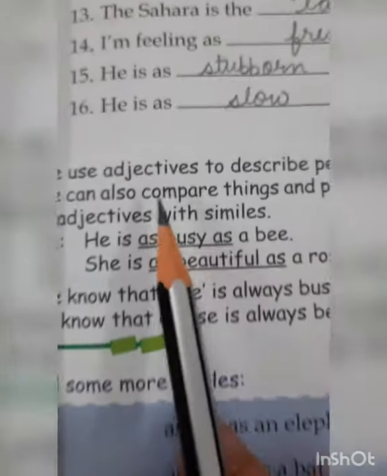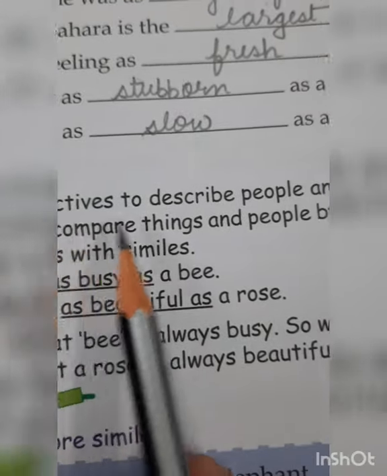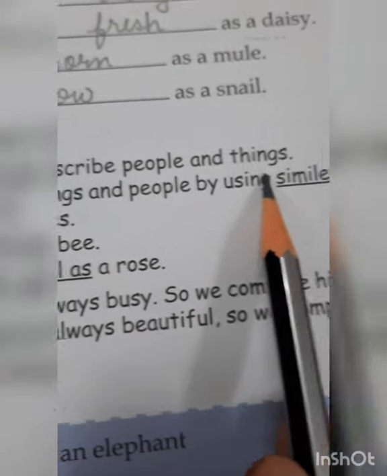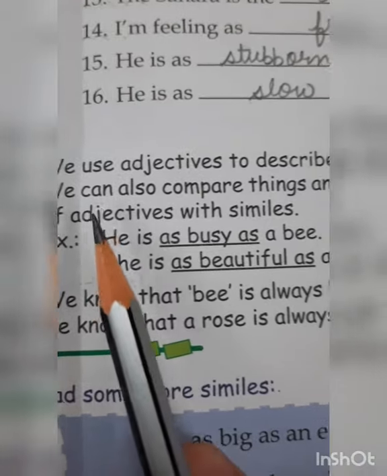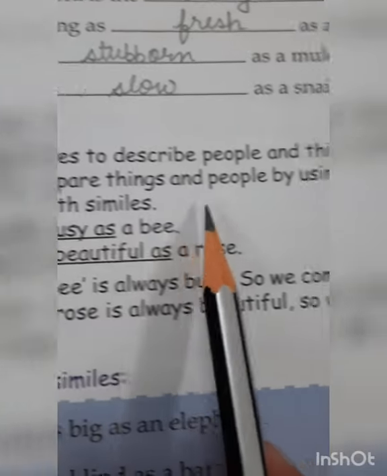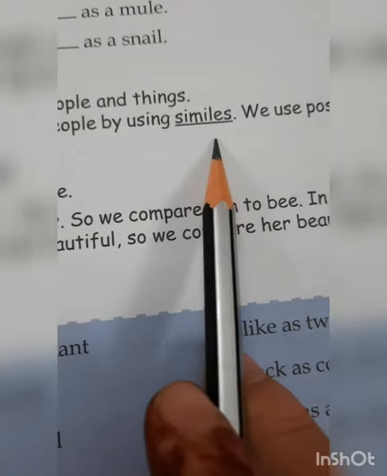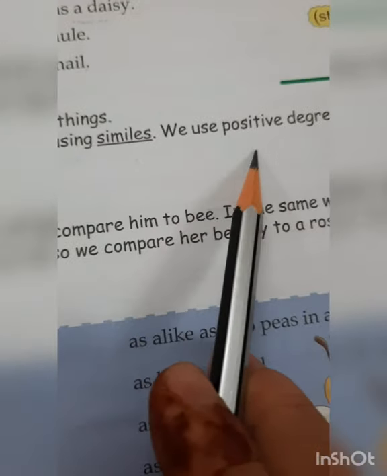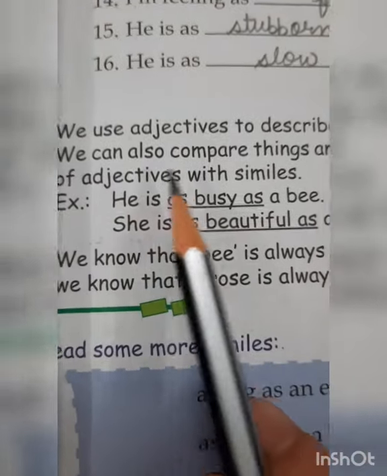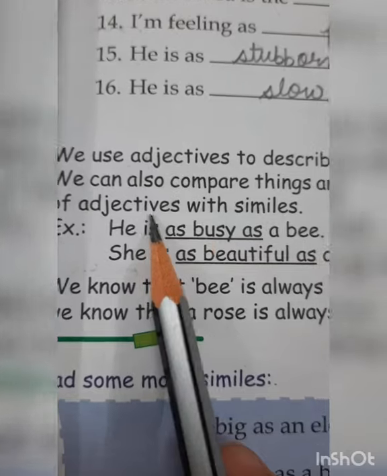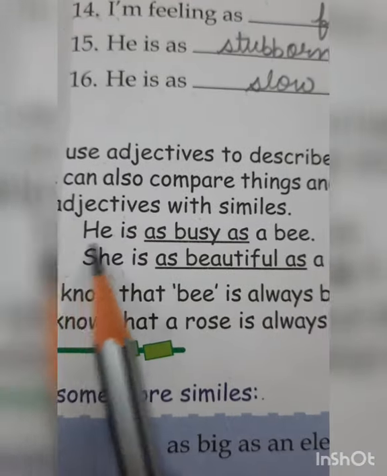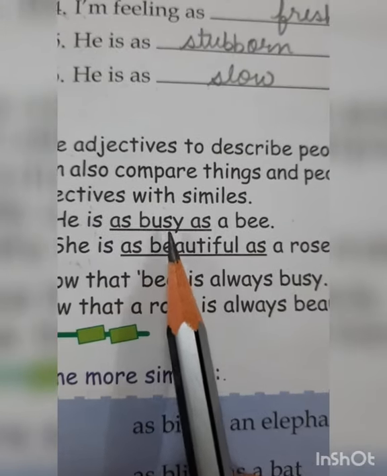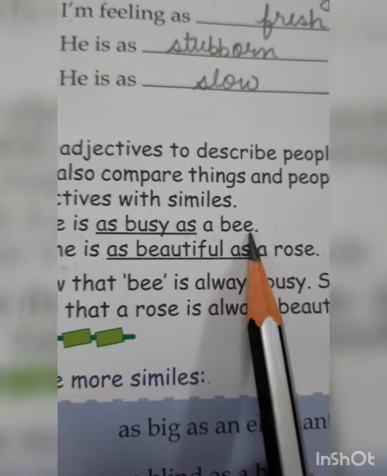Now we use adjectives to describe people and things. We can also compare things and people by using similes. We use positive degree when we use any simile of adjectives with similes. He is as busy as a bee.